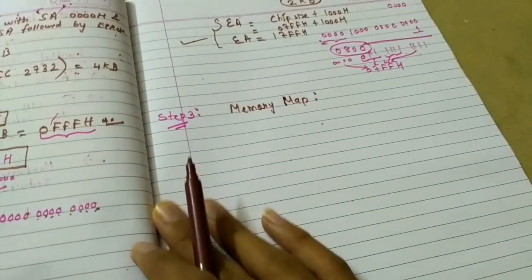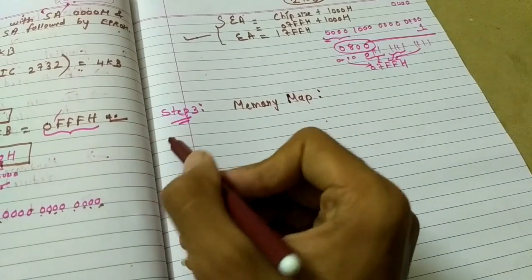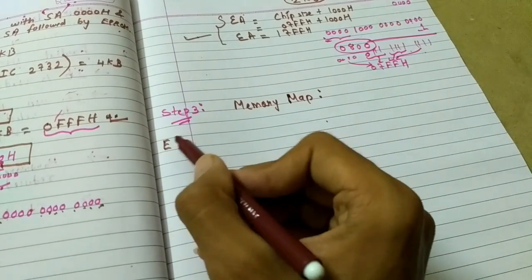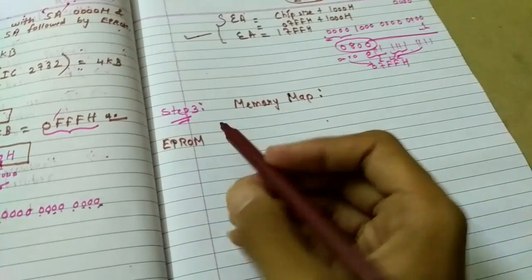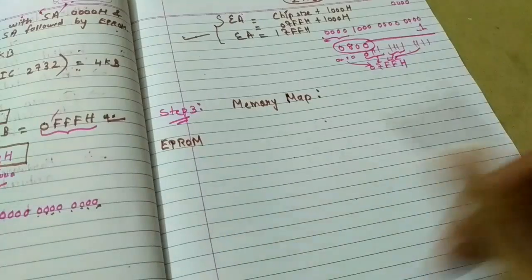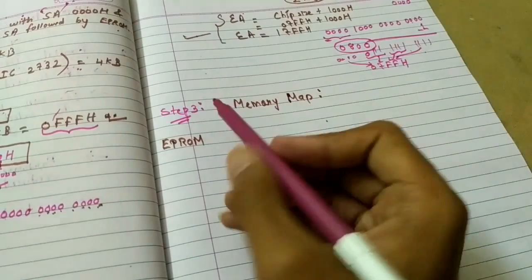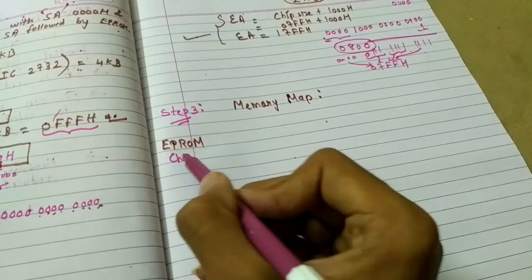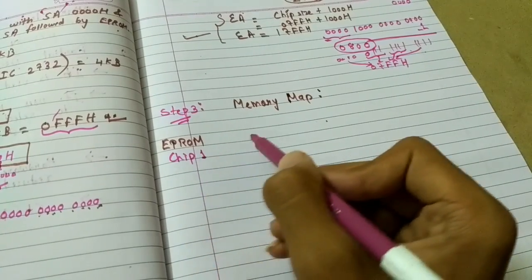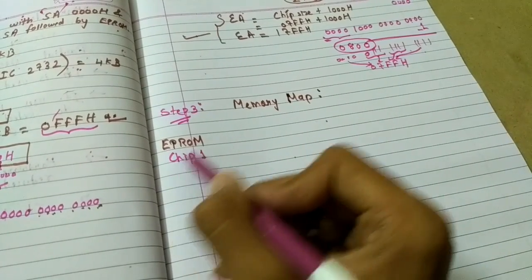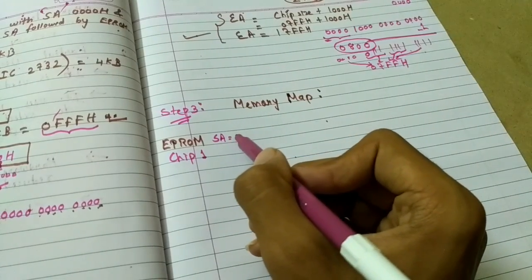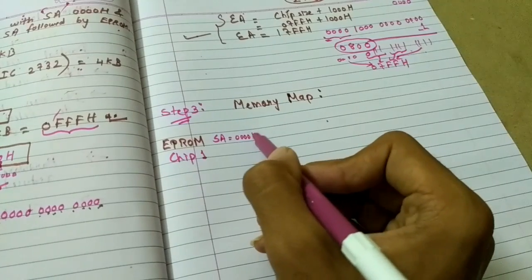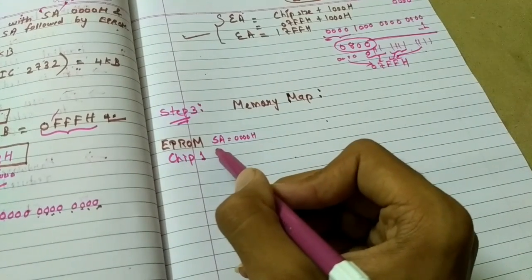So let me draw a table, or simply let me write first. This is EEPROM, EEPROM chip 1, having a starting address of 0000H. And the ending address?